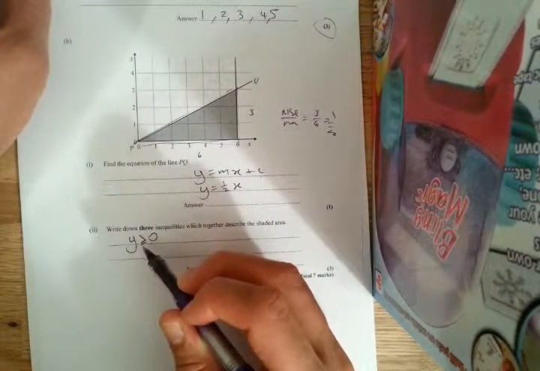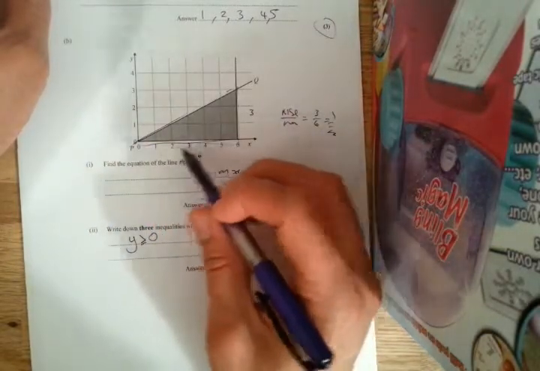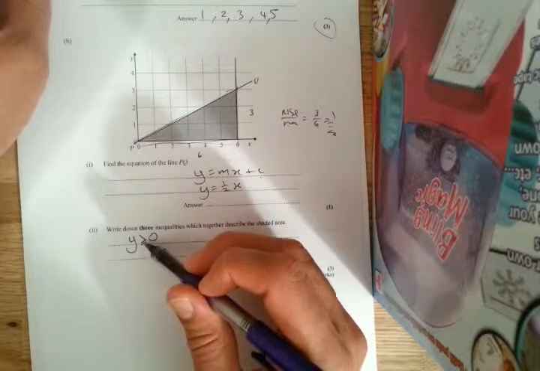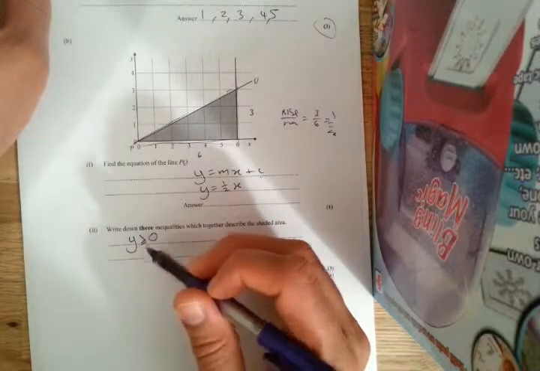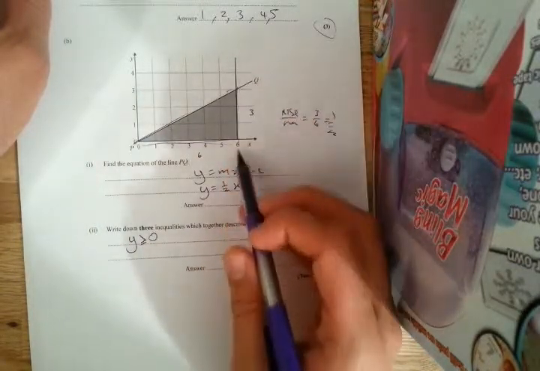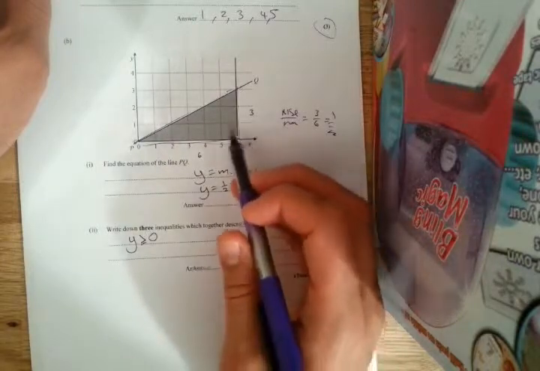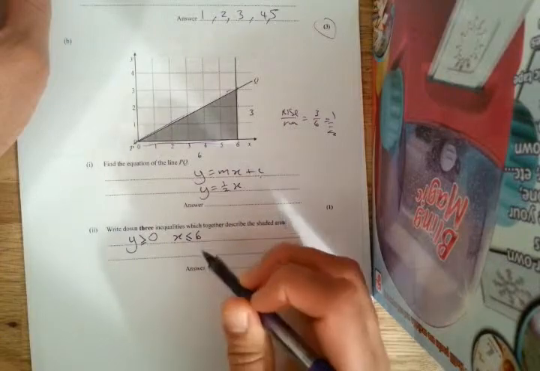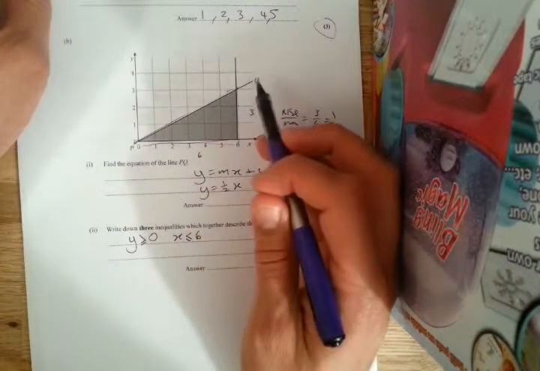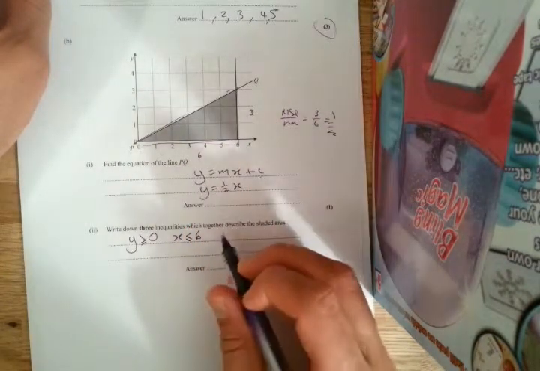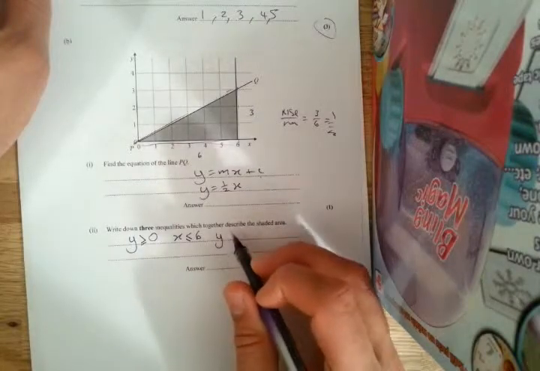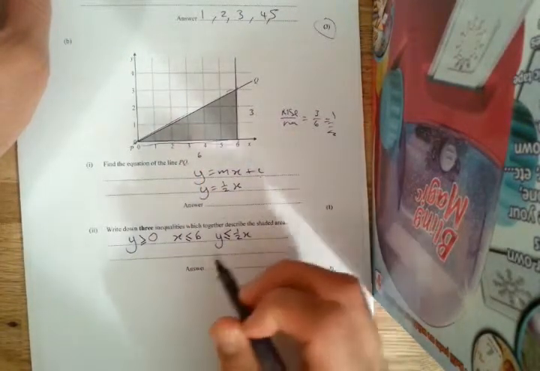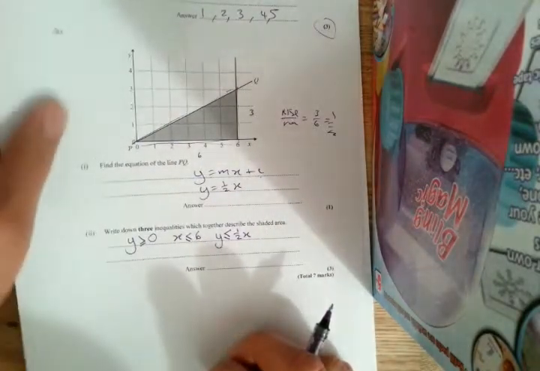Remember, the black lines want equality. This is a solid black line as opposed to a dashed line, so it's just greater than or equal to. The vertical line is x equals 6. We want x to be less than that, so it's x is less than or equal to 6. And then for the last one, the diagonal line, y is equal to a half x, but we want below the line, so y is less than or equal to a half x. Those are your 3 inequalities.